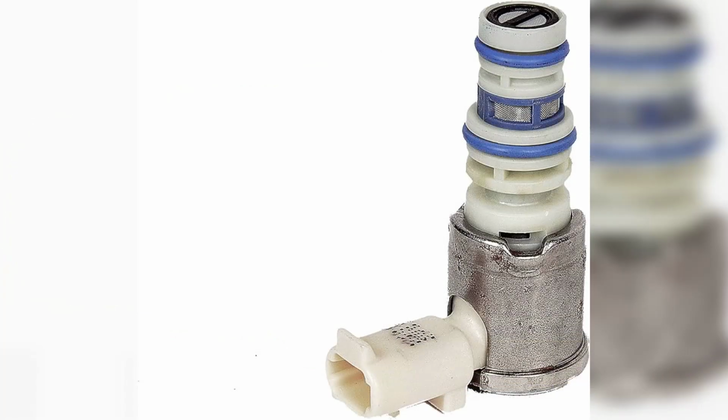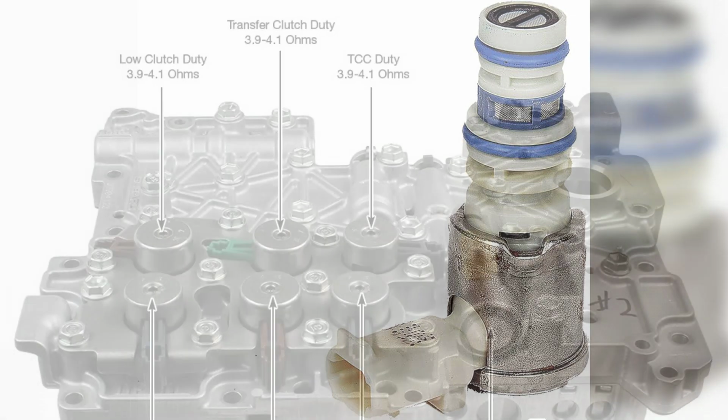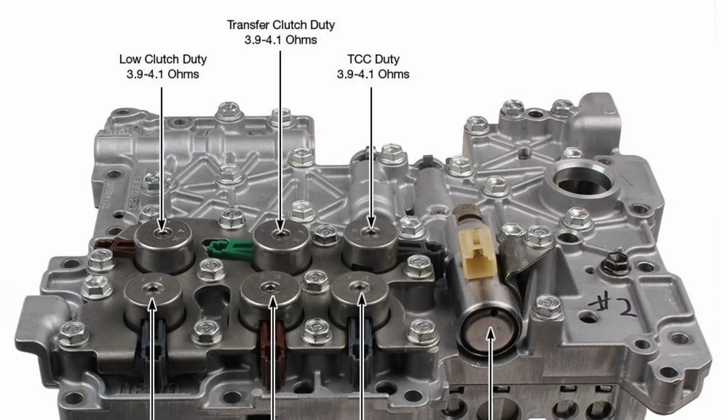The severity of the P0999 code can vary depending on the vehicle and the specific symptoms that are present. In some cases, the code may only cause minor shifting problems, while in other cases it may cause the transmission to completely fail. If you are experiencing any shifting problems, it is important to have the code diagnosed and repaired as soon as possible to avoid further damage to the transmission.